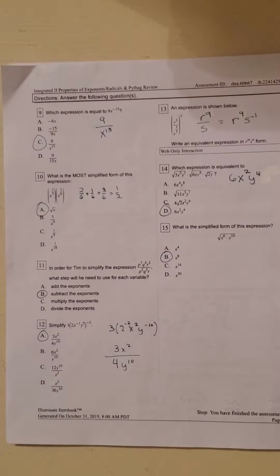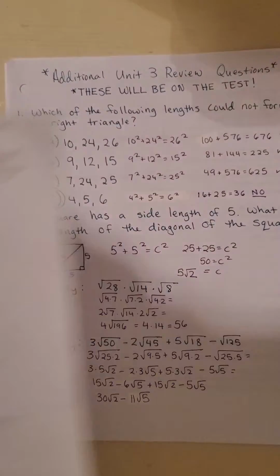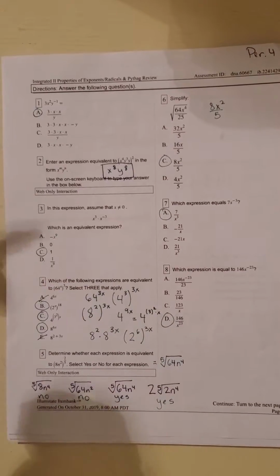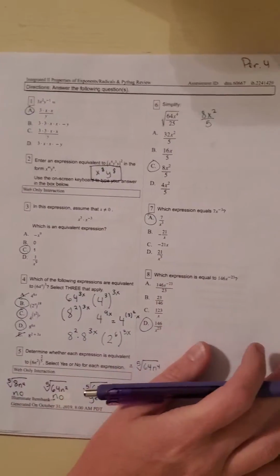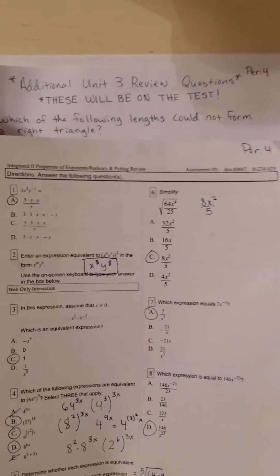Welcome to Math 2 Unit 3 review. So we're going to begin with the multiple choice review that was handed out. I'm going to do these off on a separate sheet of paper, so please have out paper to make yourself notes.